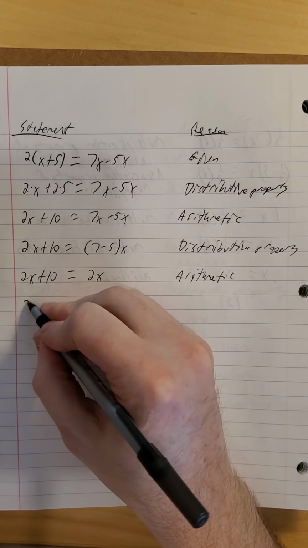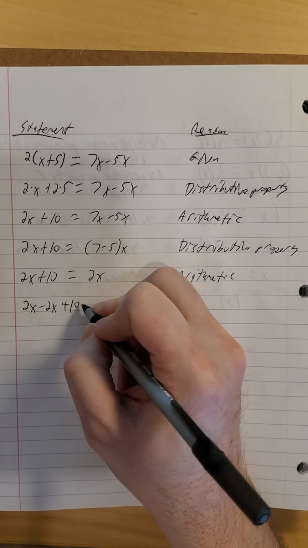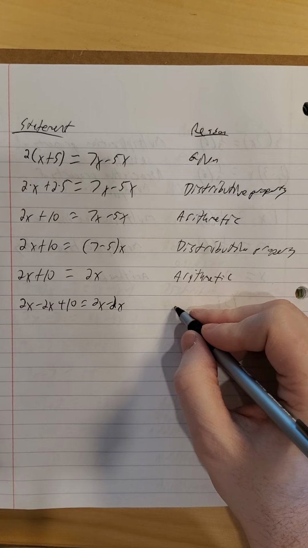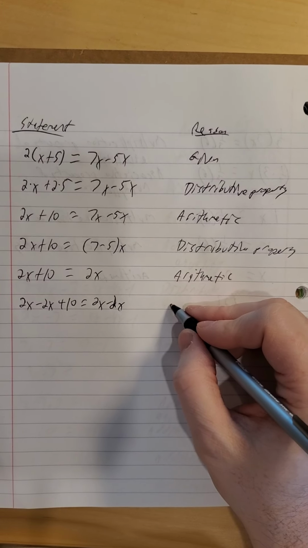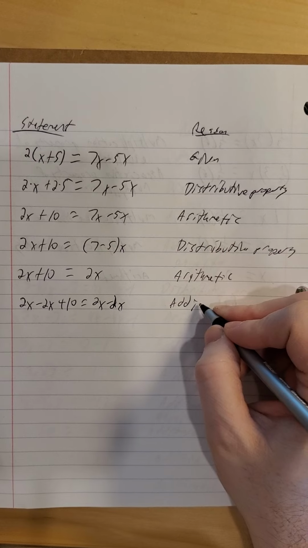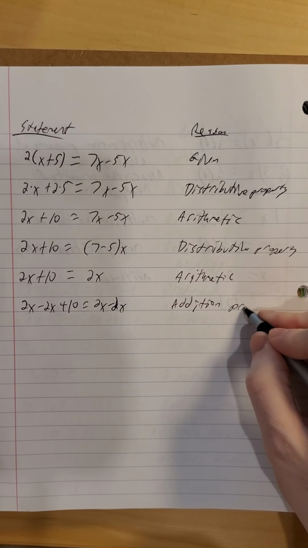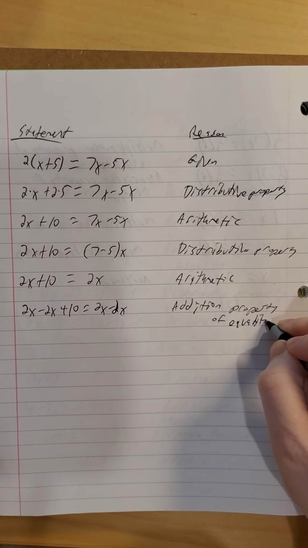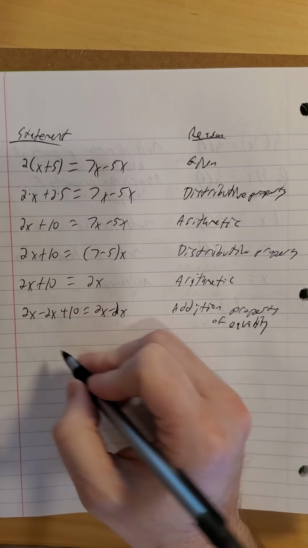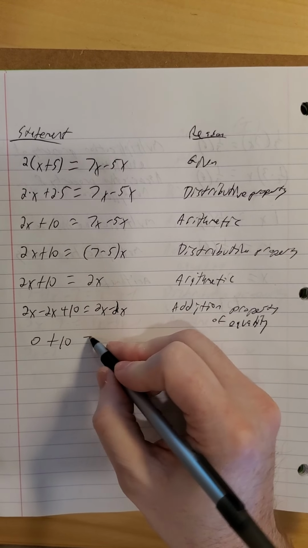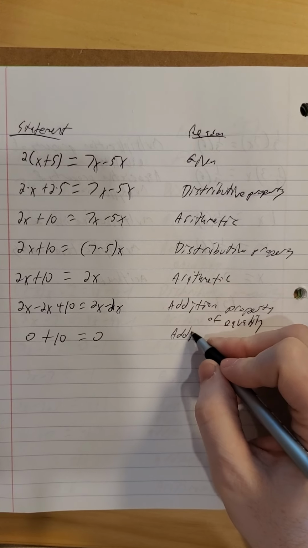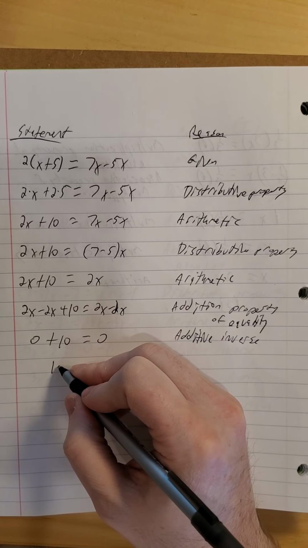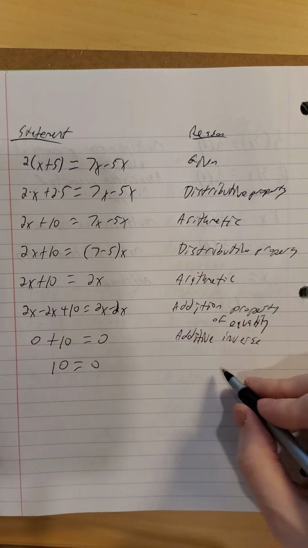Variables on both sides, we fix that next. If it's happening to both sides, it's one of our properties of equality. So this is the addition property of equality. So additive inverse gets us to 0 plus 10 equals 0. Additive identity gets us to 10 equals 0.